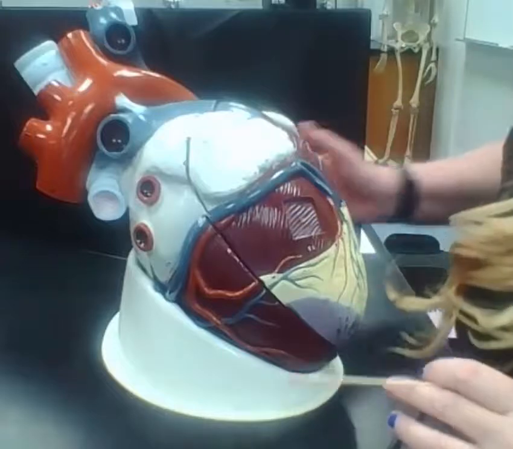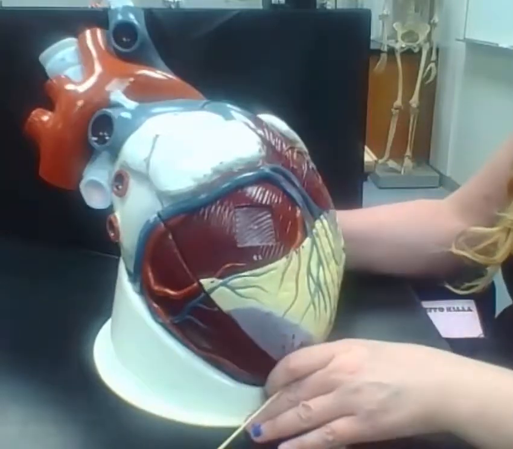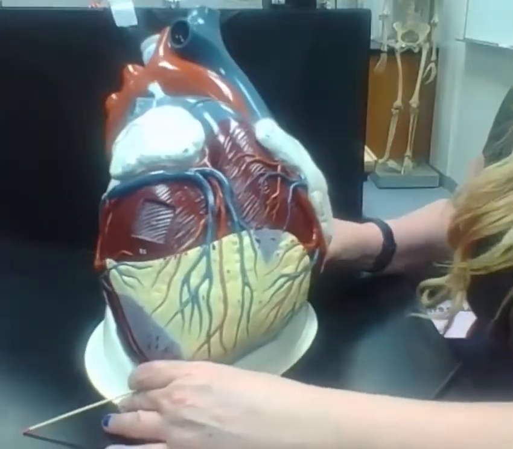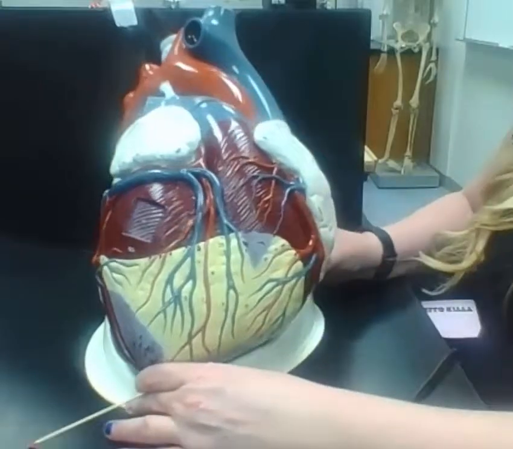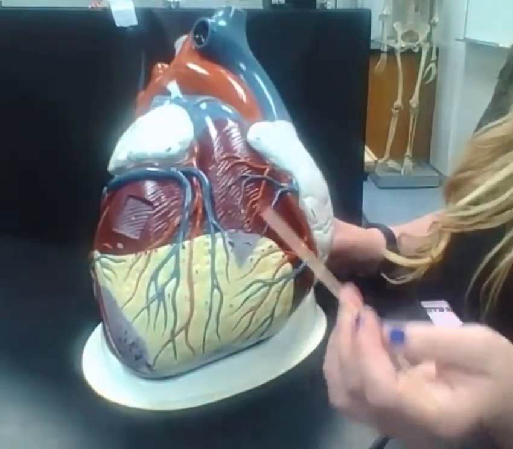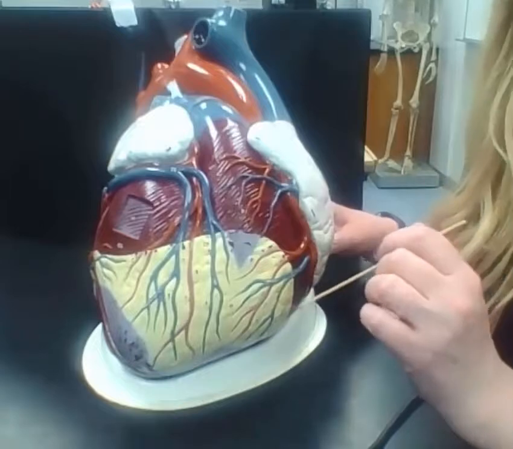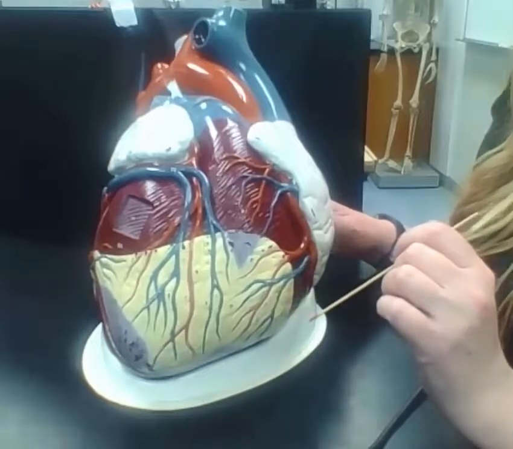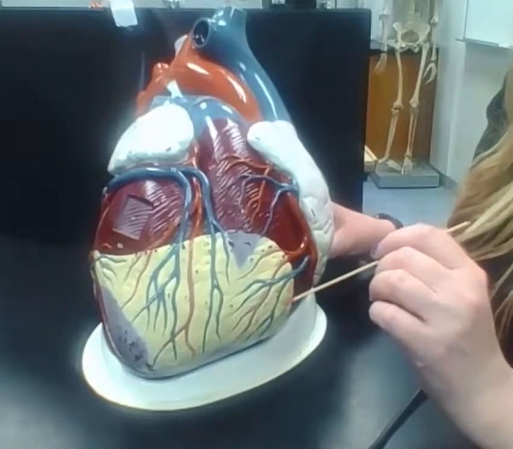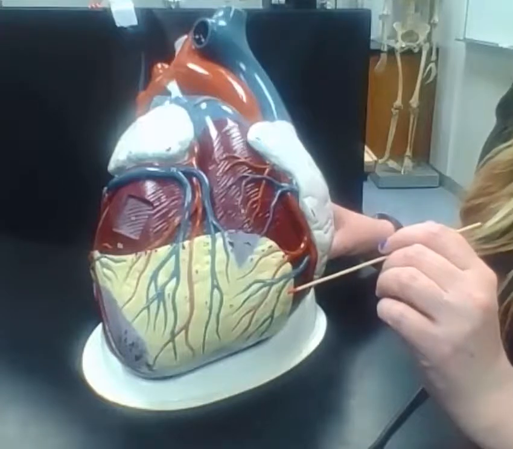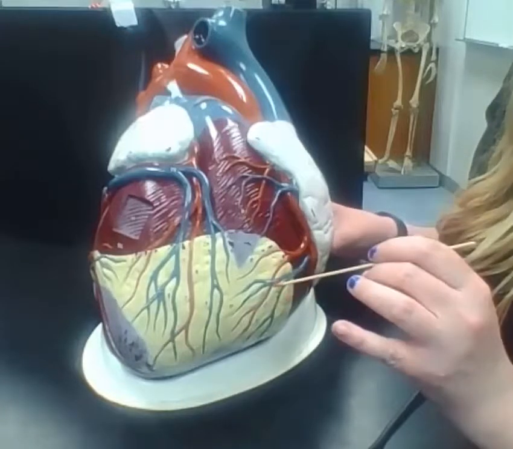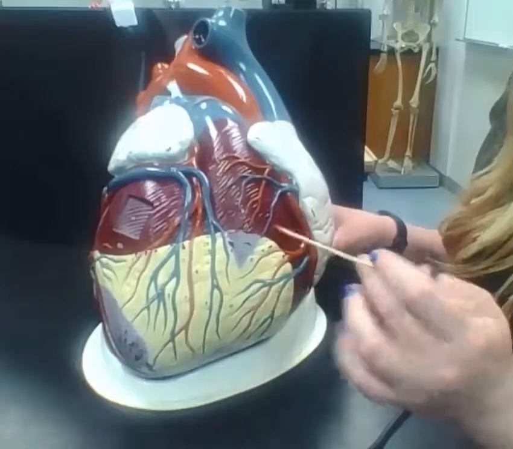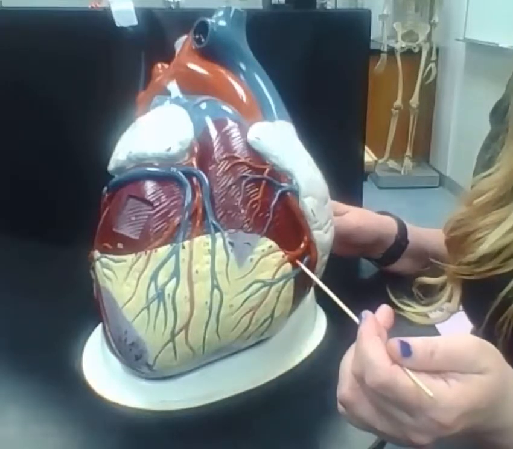Okay. There's also some veins and arteries that you need to know here on the surface. Now you have a right and left coronary artery. Okay. Coronary means heart, and the heart itself needs its own blood supply.